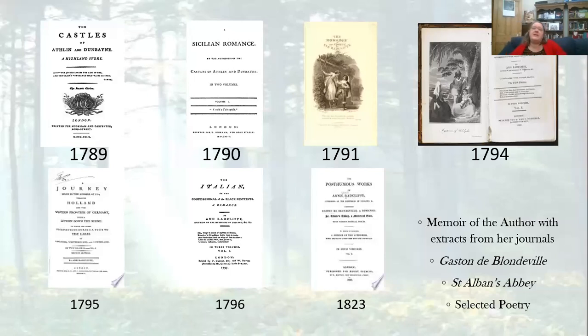So one of the most famous writers of the Terror Gothic was Ann Radcliffe, and you'll know about the Mysteries of Udolpho, but this is her publishing history here. She wasn't particularly prolific, and she mysteriously stopped publishing in 1796, and she never published again. Her remaining works were published posthumously by her husband and a man called Thomas Noon Talfourd, who put together a memoir of the author with extracts from her journals, and then included Gaston de Blondeville, a very supernatural tale set in the medieval period, St. Albans Abbey, a long narrative poem, and other selected poetry.